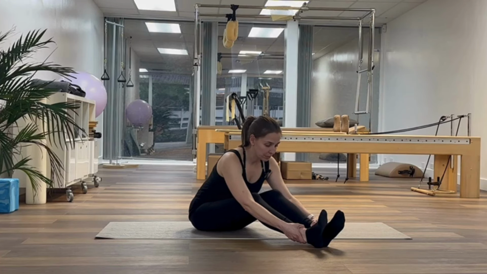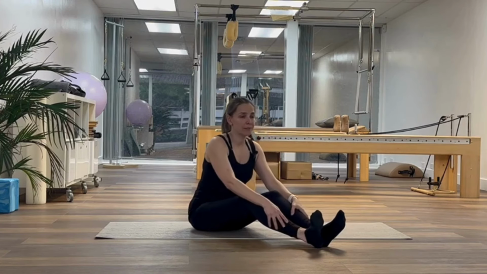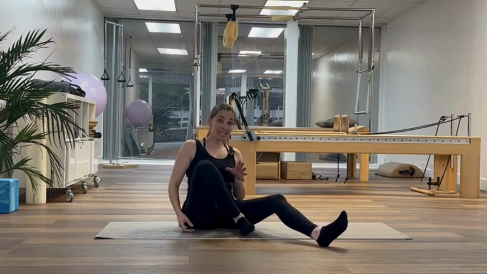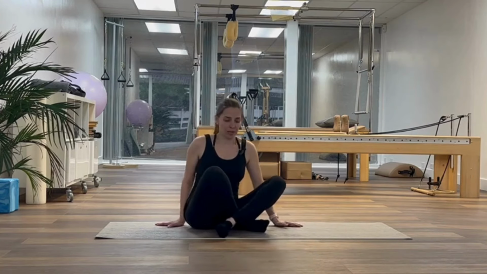And the last one. And slowly release. This is how I want you to stretch your hamstrings.